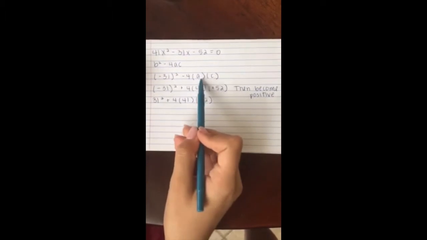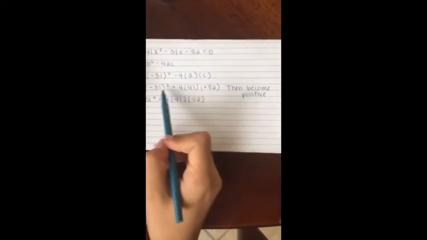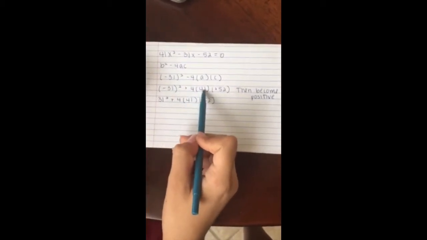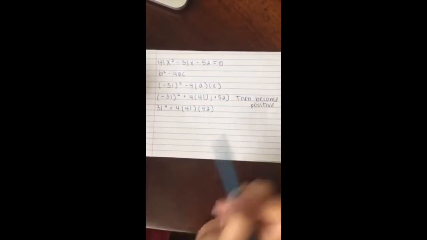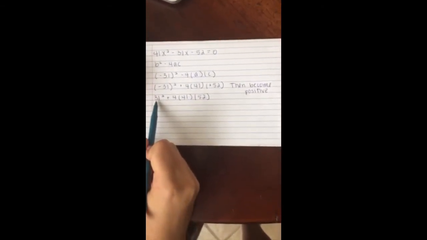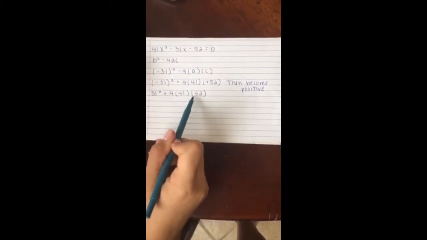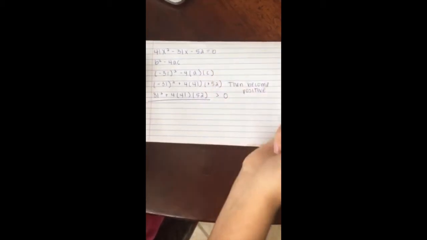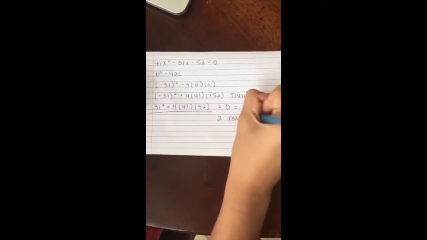Now when you plug this in, it will become positive: negative 31 squared plus 4 times 41 times 52. Since this is all greater than 0, once again, you would have two real solutions.